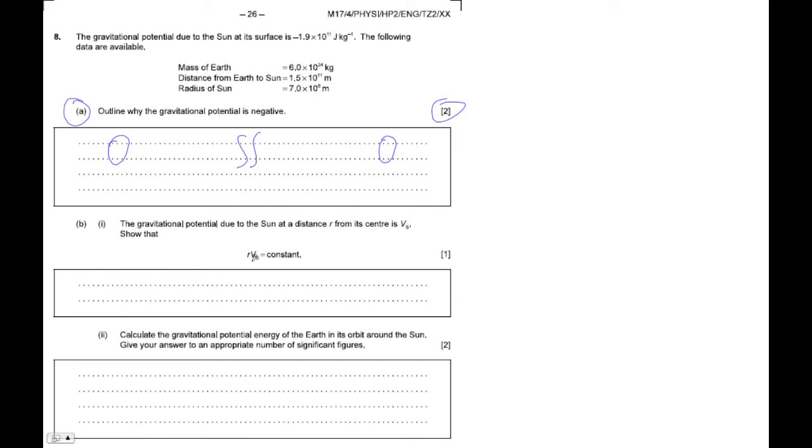Okay, and then, show that this is constant. Well, we can do this. If you look on page 10 of your data packet in subtopic 10.2, this is actually the first equation there. You get that the gravitational potential is minus GM over r. Instead of Vg, we're just going to say Vs, the potential of the sun.